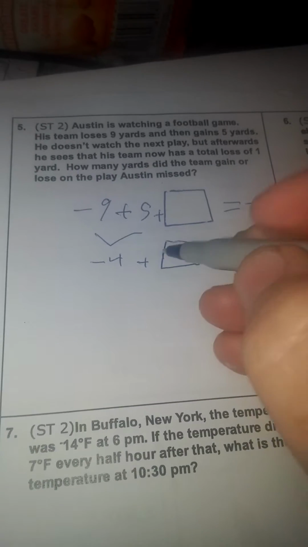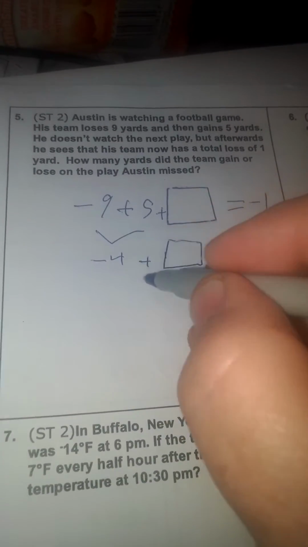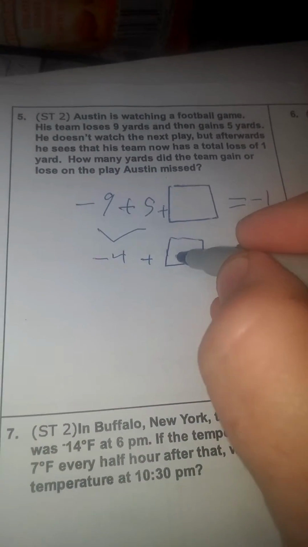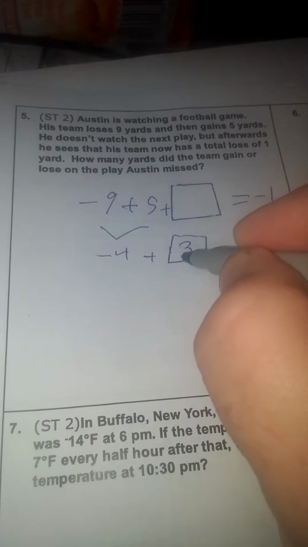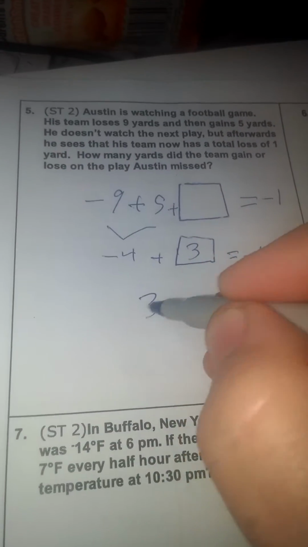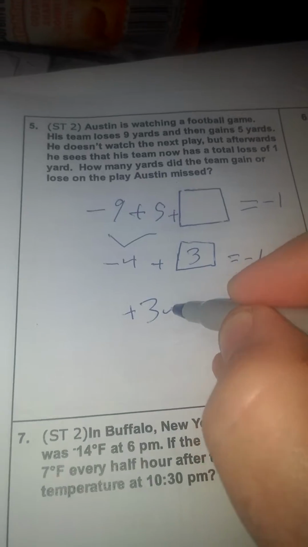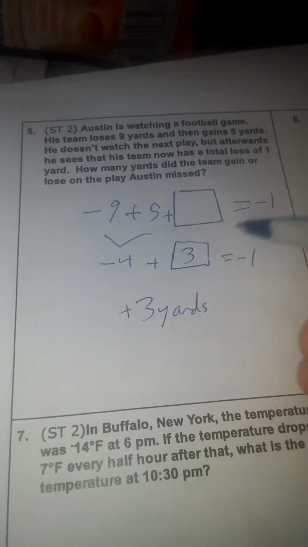equals -1. Well, the thing that adds up to -1 is +3. So there was a gain of +3 yards on that third play. All right, let's take a look at number 6.